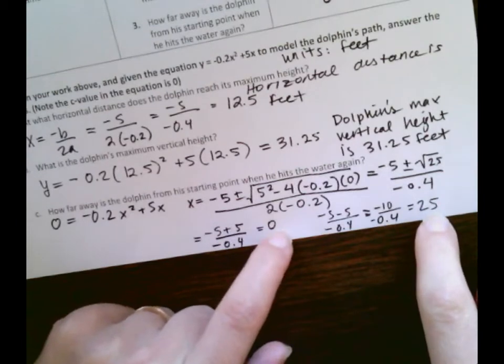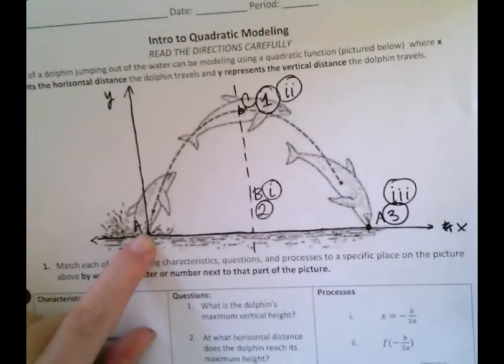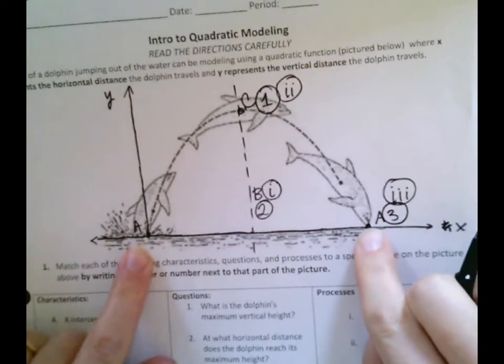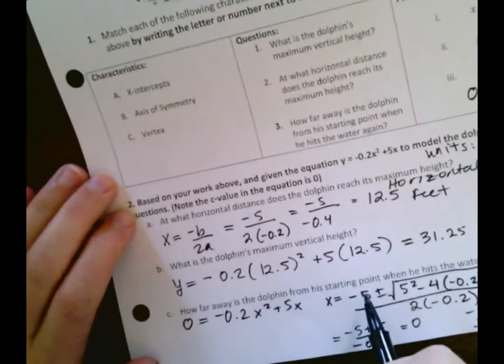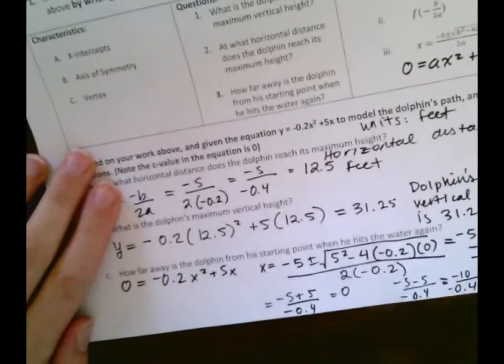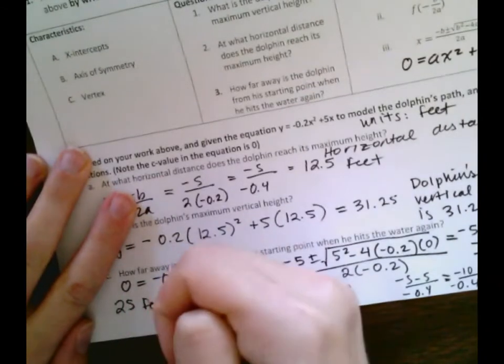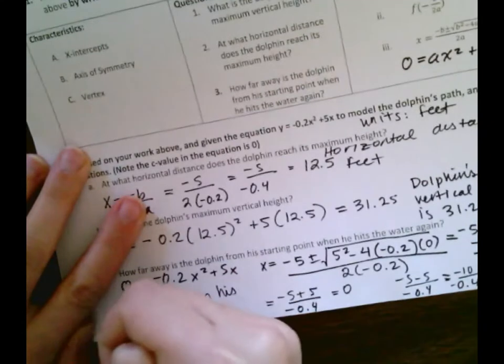If you come back and think about it graphically, if we have 0 and 25, clearly this first one is the point 0, 0, right? So that's my first x-intercept. So my second one must be the 25. So to answer this question, how far is the dolphin from his starting point when he hits the ground again? He's 25 feet from his starting point.